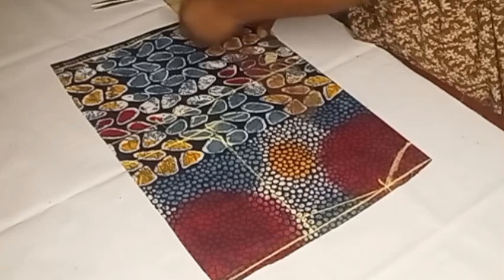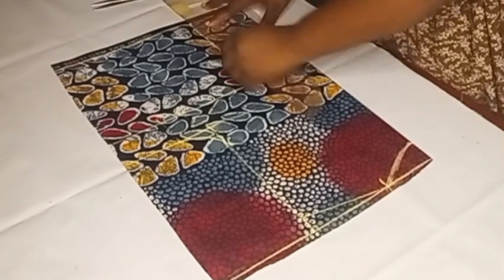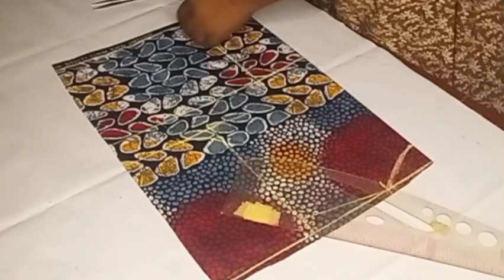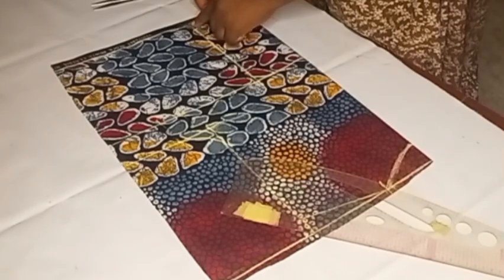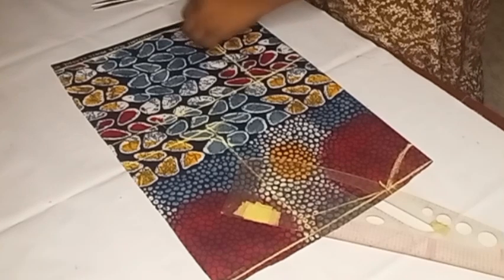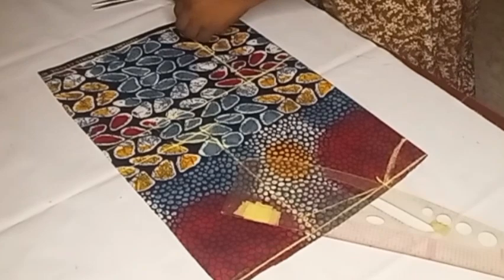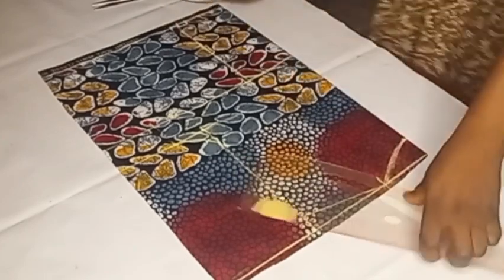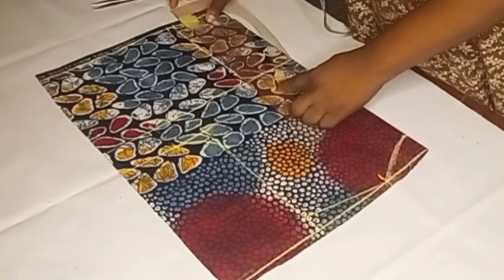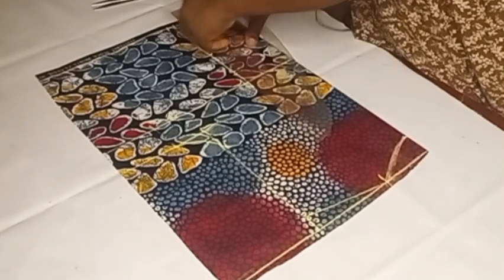Then once I'm done with that, since this is the back pattern, I'm going to go ahead and take 1/2 inch on both sides by the waistline. Then I will connect it in a triangular form to meet the bust line. I'll connect it with my ruler in a triangular form to meet the bust line. That means that is our dart.